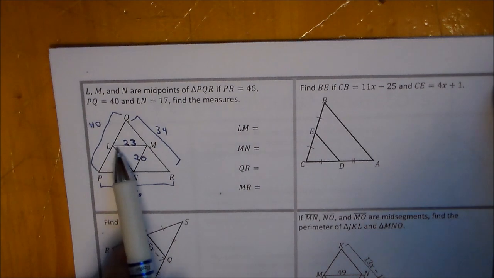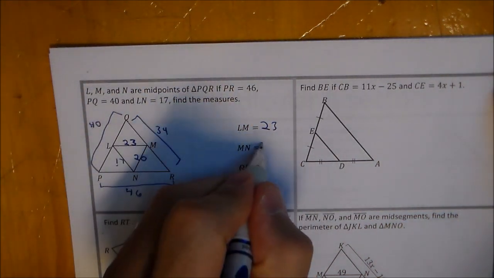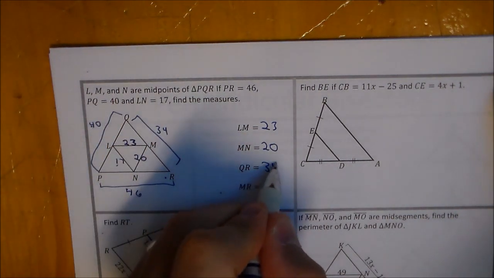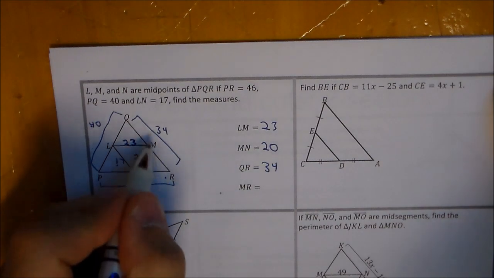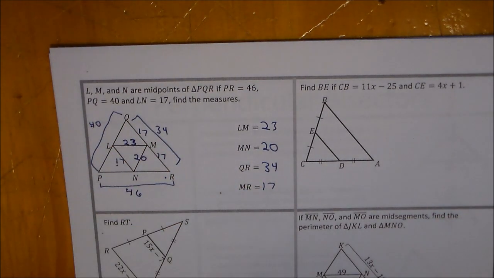So now as I go through, LM is 23, MN is 20, QR is 34, and MR, which is half of the 34 because these are both 17, will be 17.